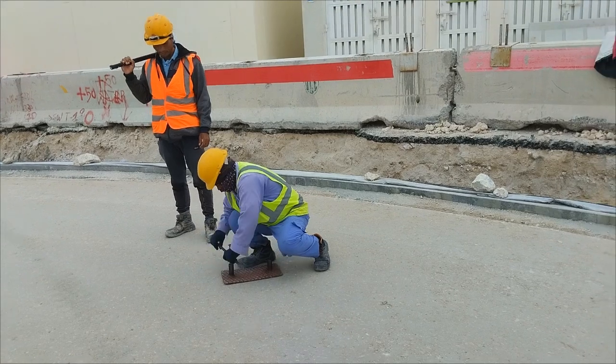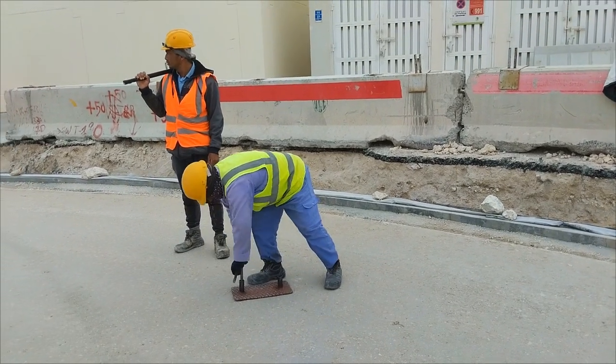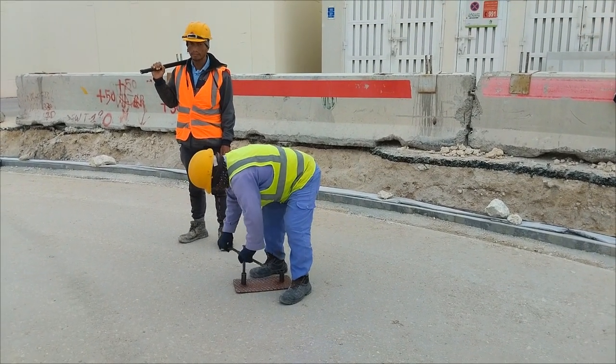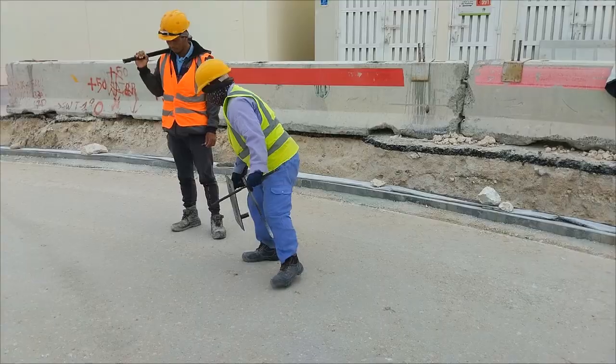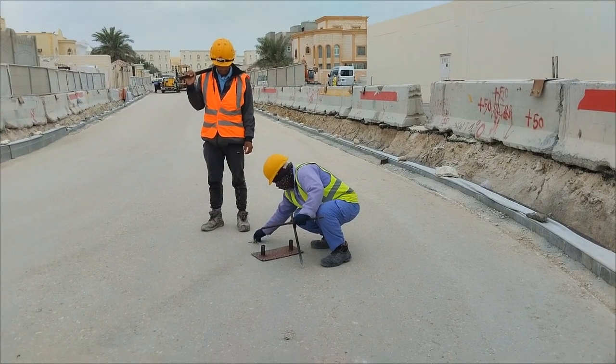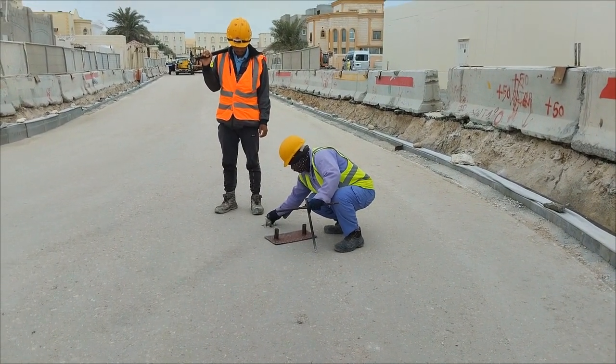This team is making the holes for the nuclear density gauge. As you can see here, these are the third party people.